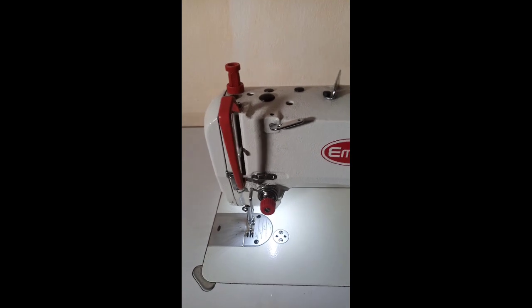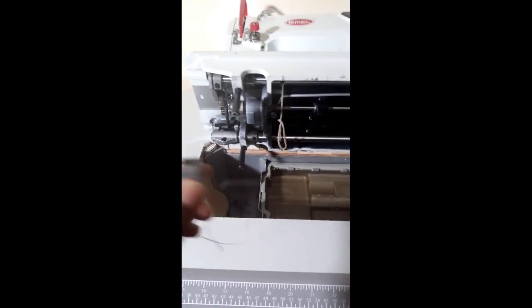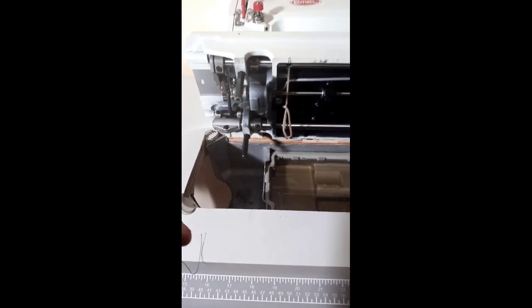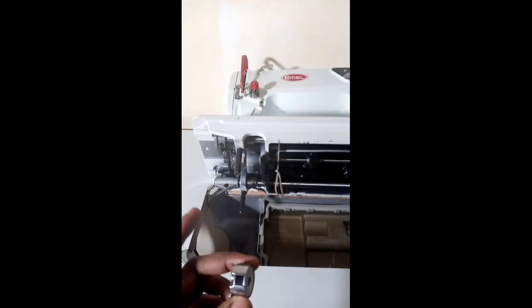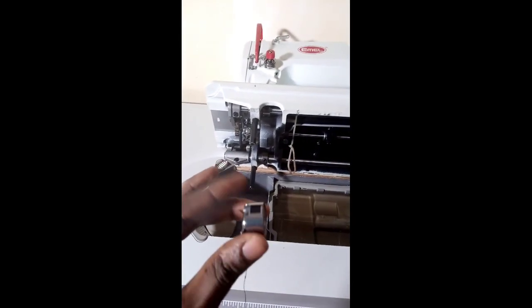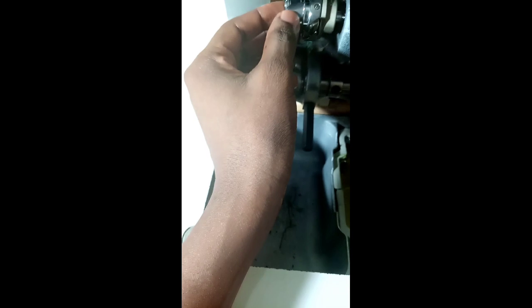So watch out. When you want to fix this shuttle inside this place, you need to ensure that the open place faces upward. Do you understand? And the thread is like this. Do you understand? So let's fix it. It's fixing upward.